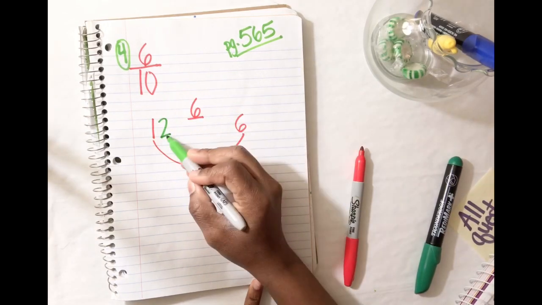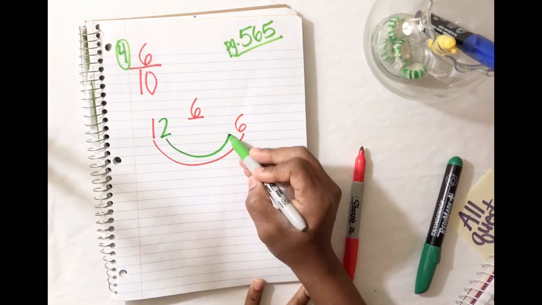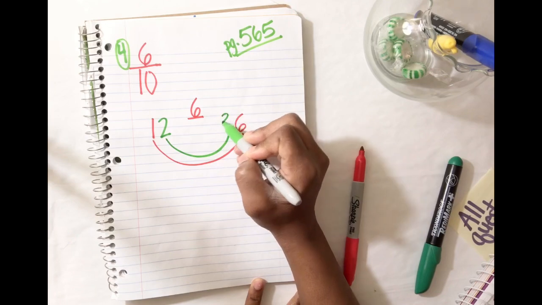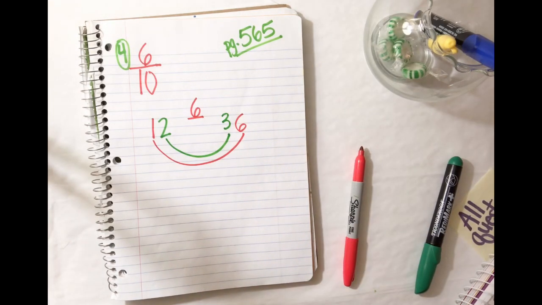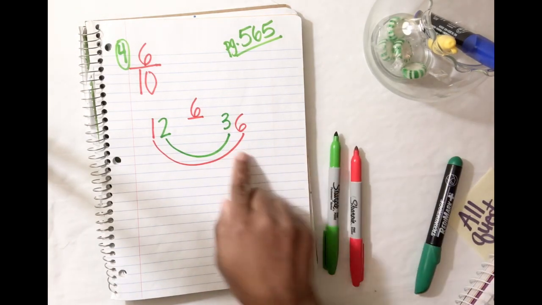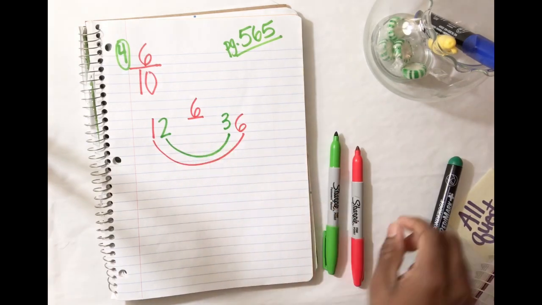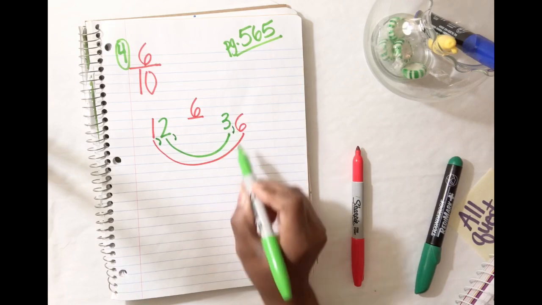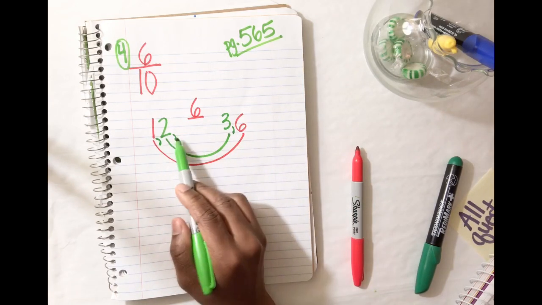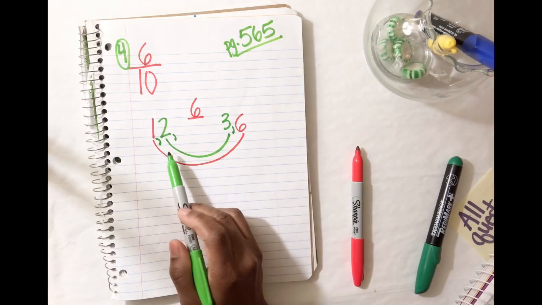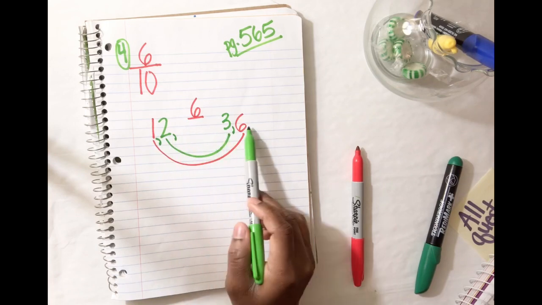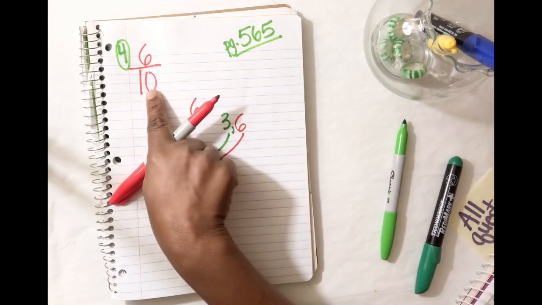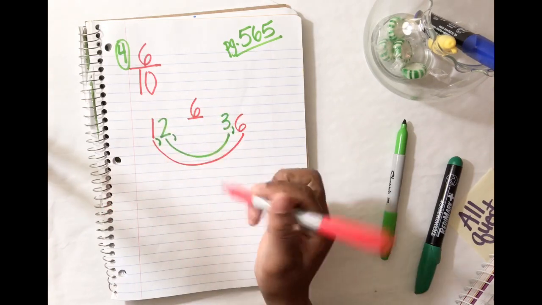What number times 2 gets me to 6? 3. Okay. Is there anything else we can multiply together to get 6? No. So these are going to be our factors for 6. So I'm just going to put commas between. So my factors for 6 are 1, 2, 3, and 6. Now let's list the factors for our denominator, which is 10.